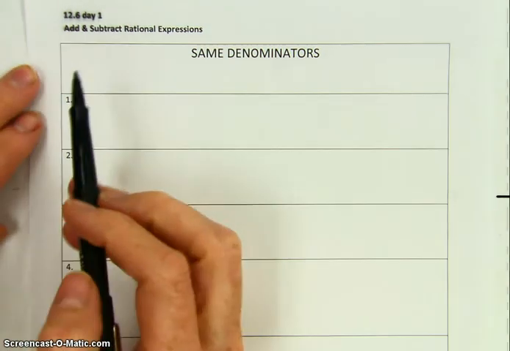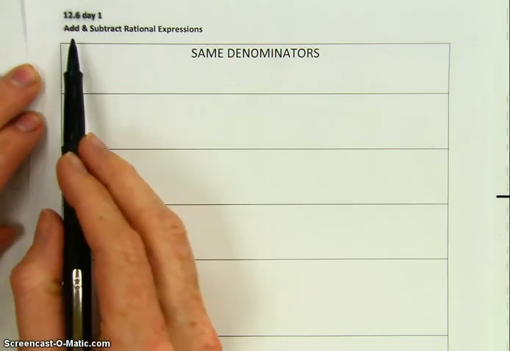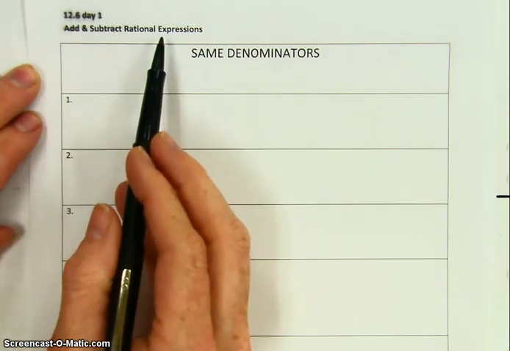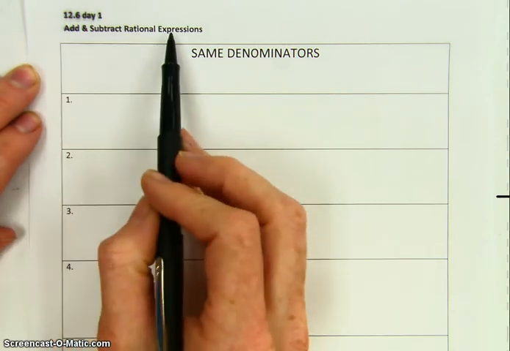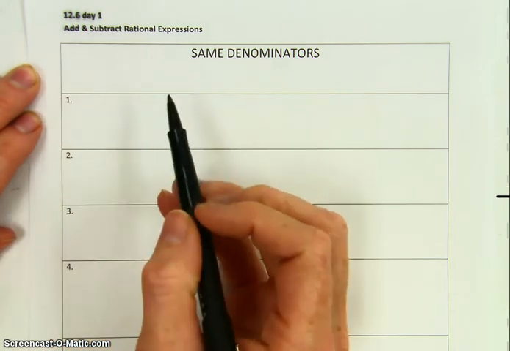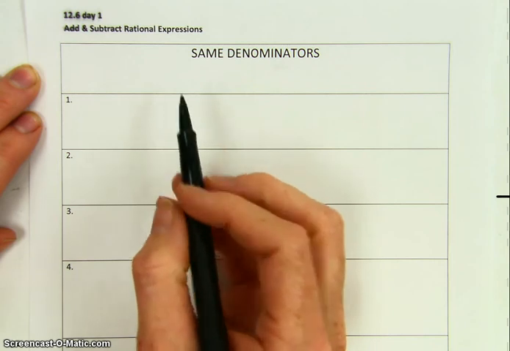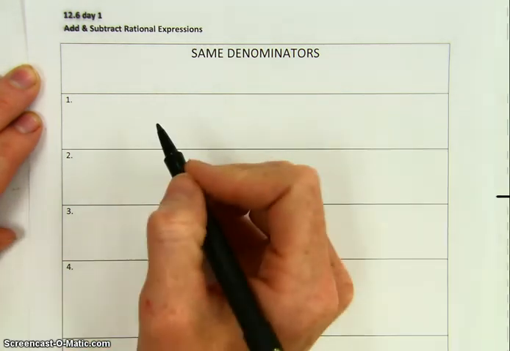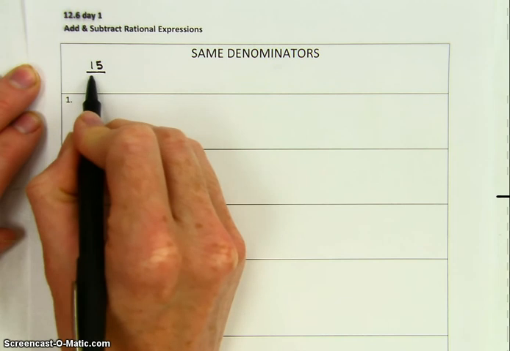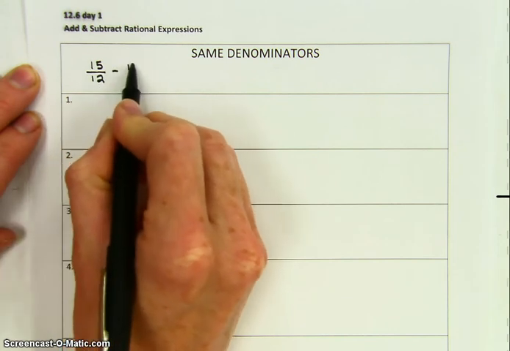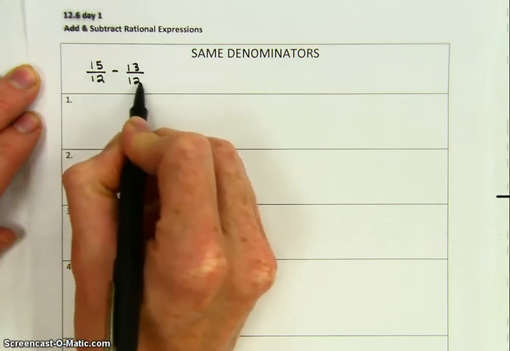Okay, today we're going to be doing 12.6 day 1, which is adding and subtracting rational expressions. And remember, adding and subtracting rational expressions really just means adding and subtracting fractions. So the first thing we're going to look at is we're going to go back to 4th and 5th grade, and we're going to look at 15 divided by 12, take away 13 over 12.